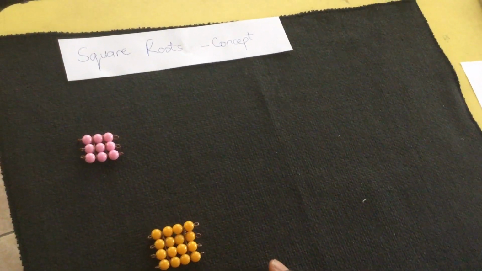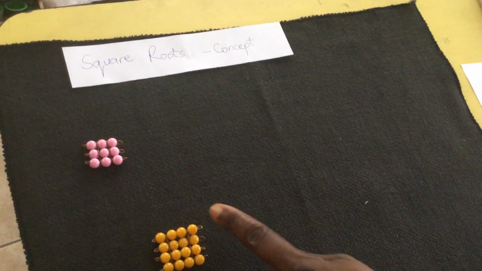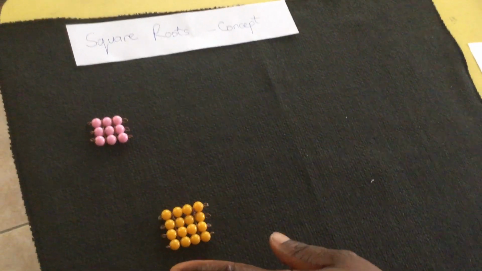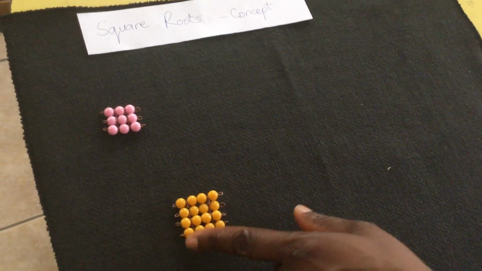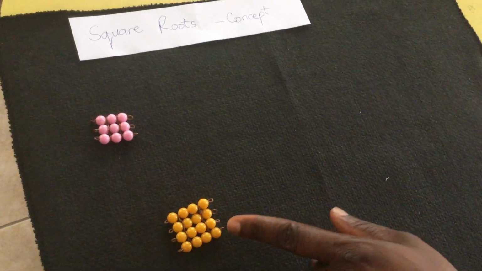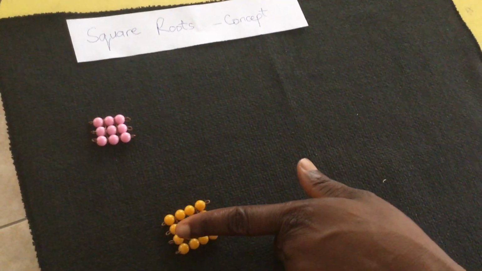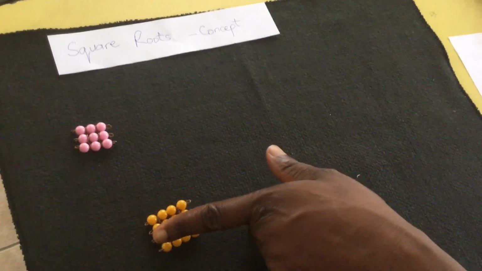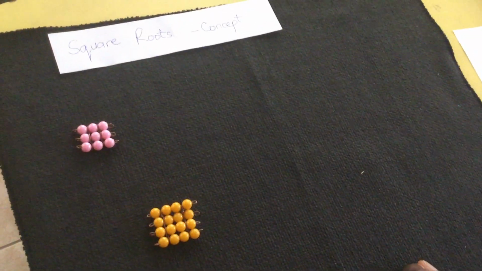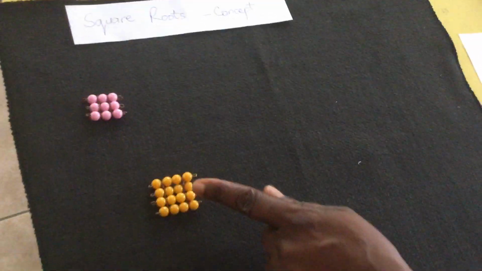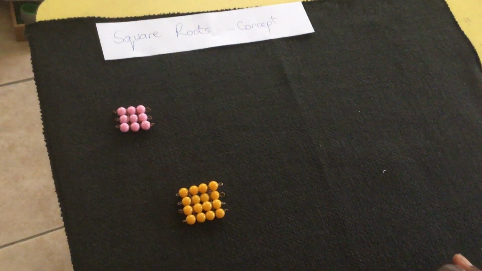It is as if the whole square grows from these 4 bits, just as plants grow from roots. So 4 is the square root of 16.